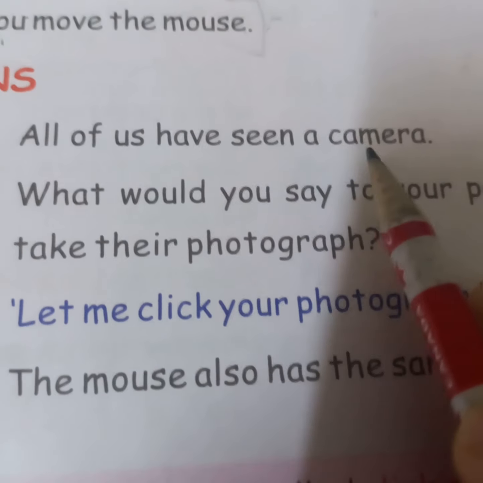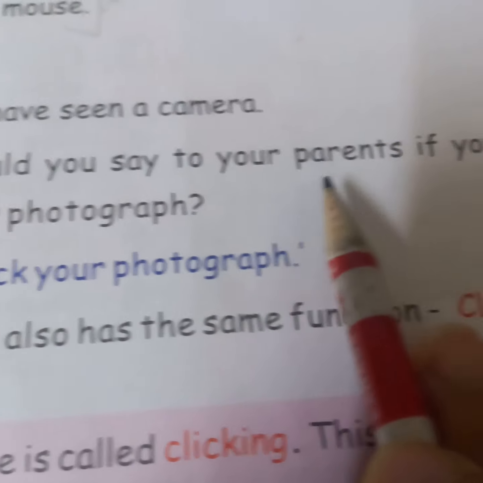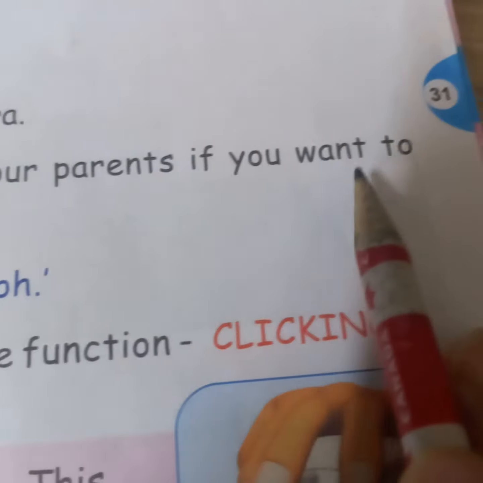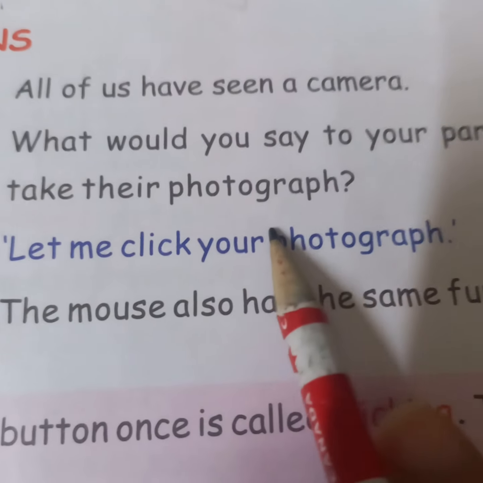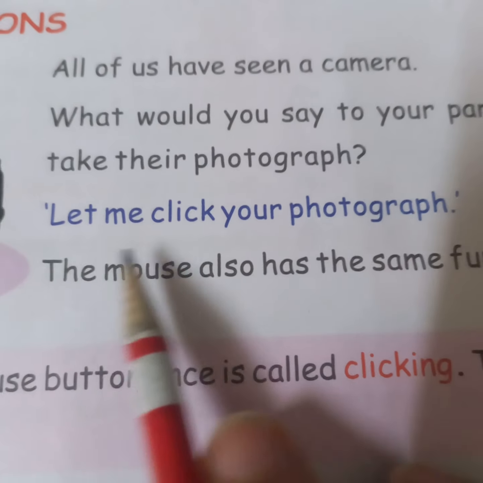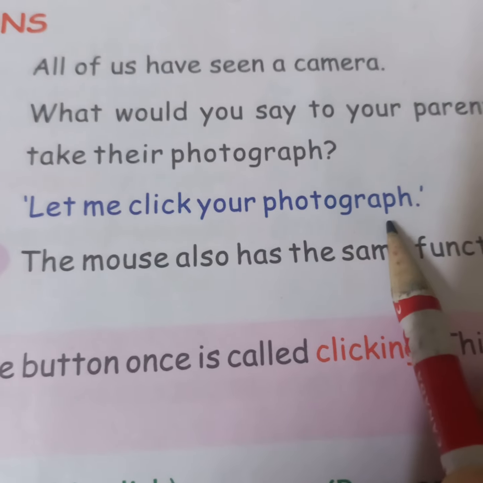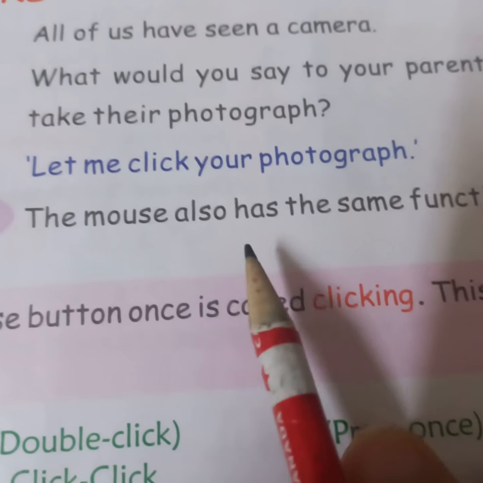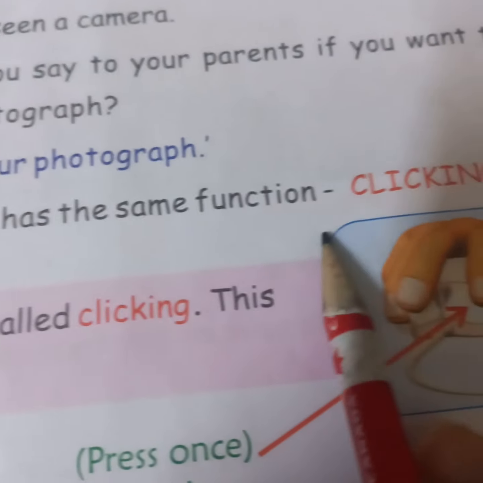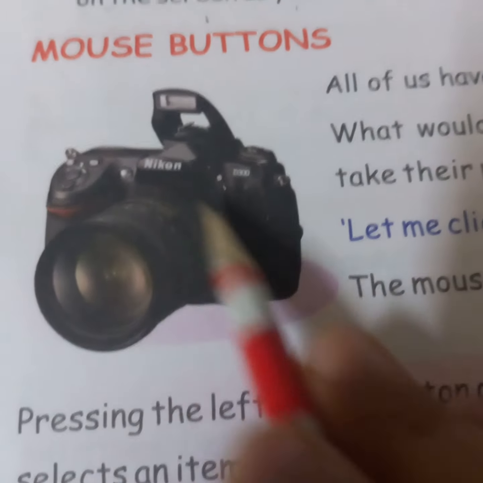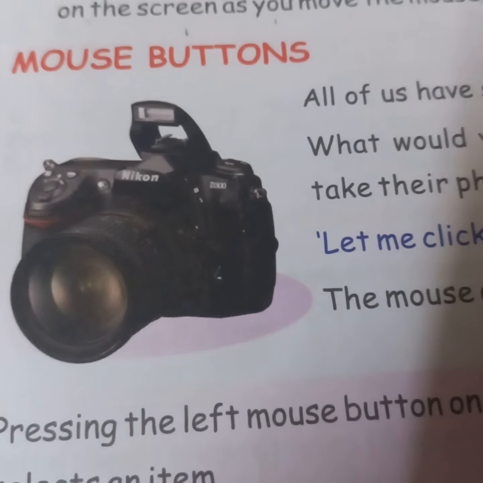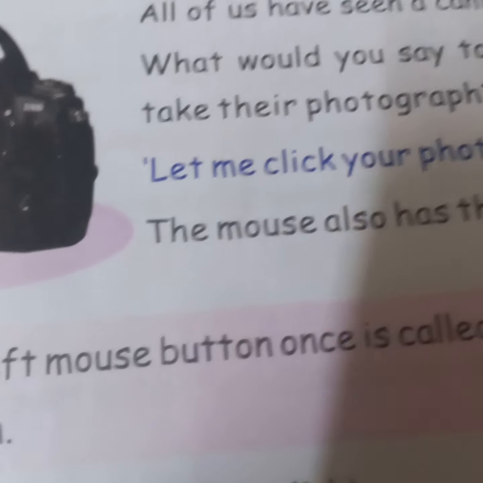Listen carefully. All of us have seen a camera. What would you say to your parents if you want to take their photograph? Let me click your photograph. The mouse also has the same function, clicking. When you click a photograph in the camera, what sound does it make? It makes the sound click, click, click. Same sound or same function the mouse does.